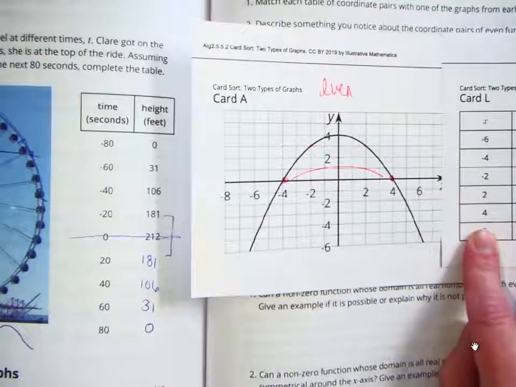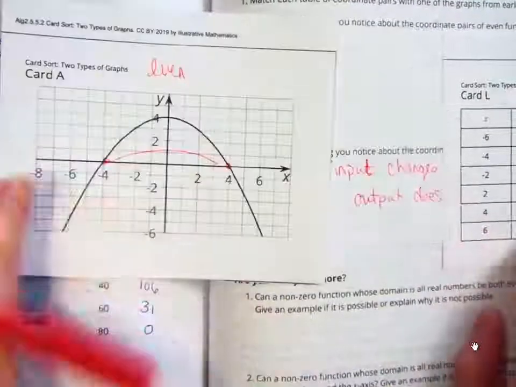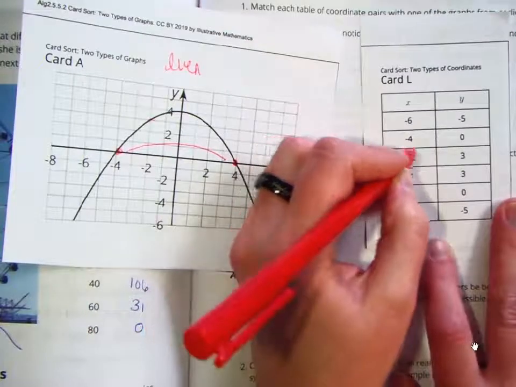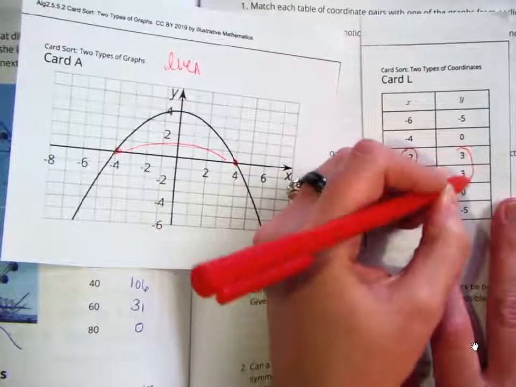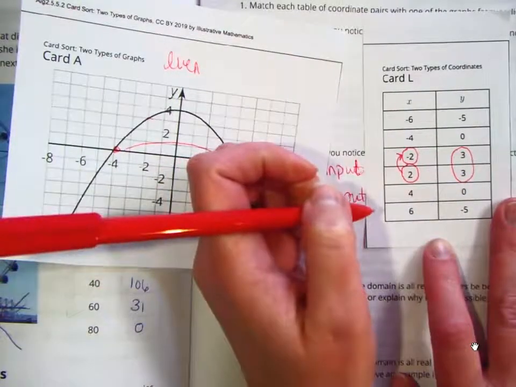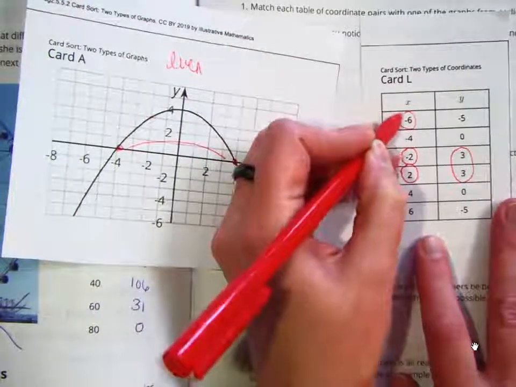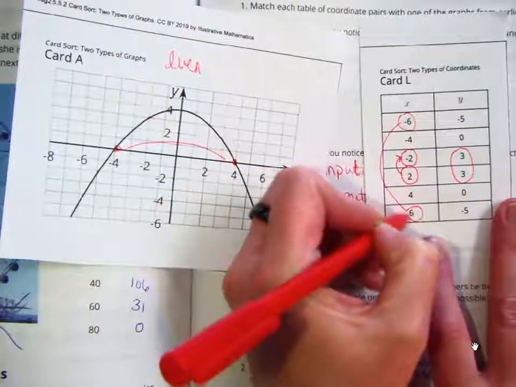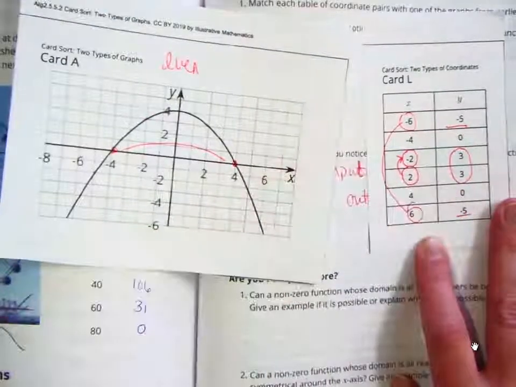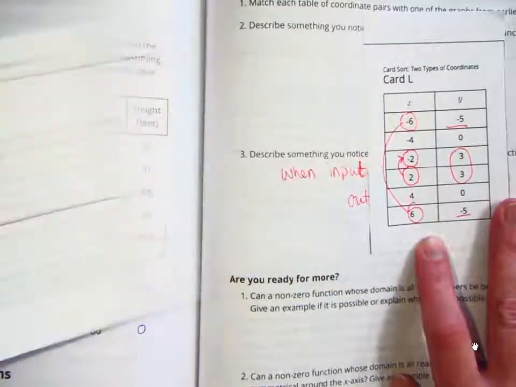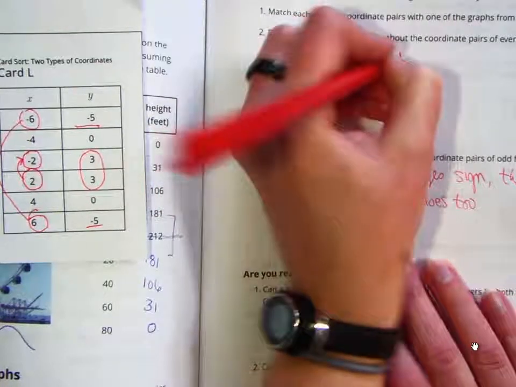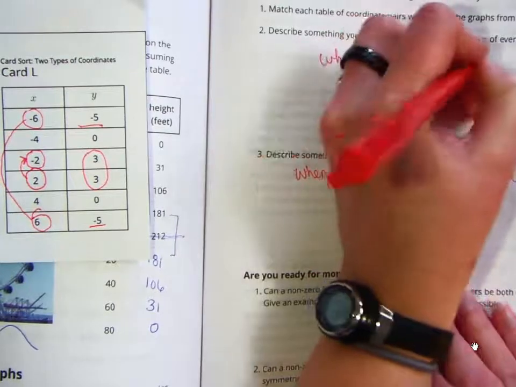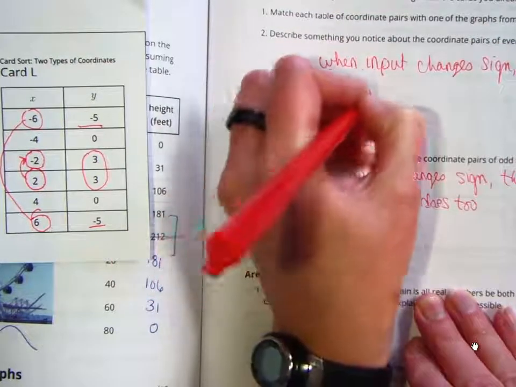So for each of our points, when we use the same value x, in a positive and switch it to a negative, the y's are going to stay exactly the same. When we change from a -6 to a +6, no change in the y value. And we'll see that for every kind of even graph that we have. So something we notice about those coordinates: when the input changed sign, there is no change to the output.